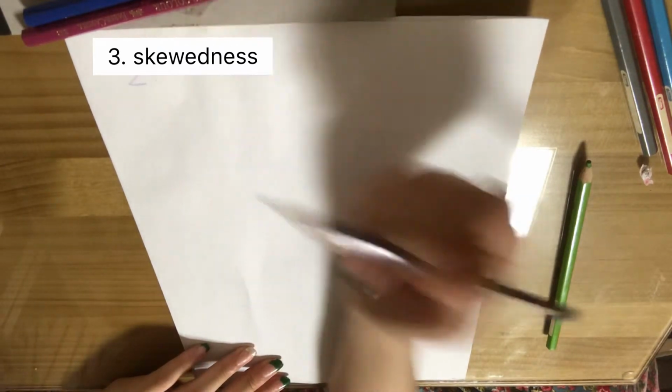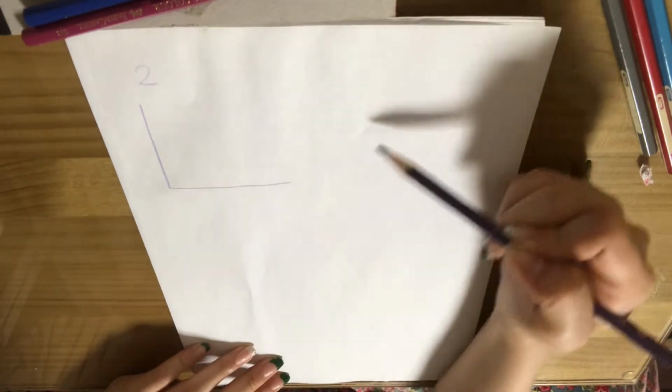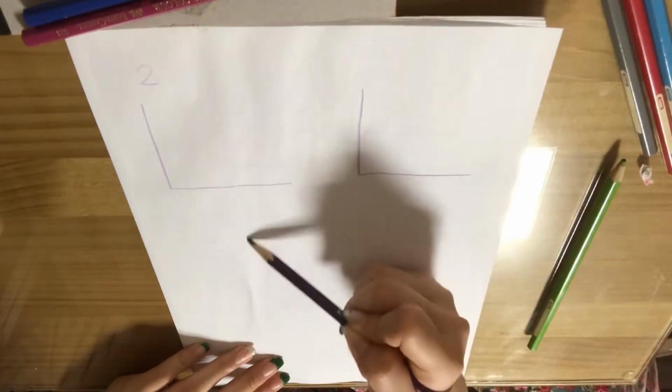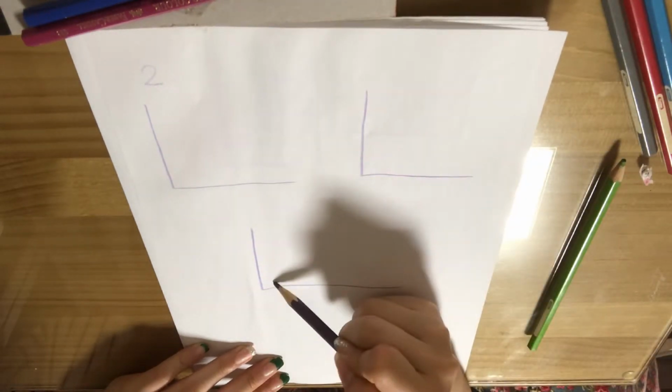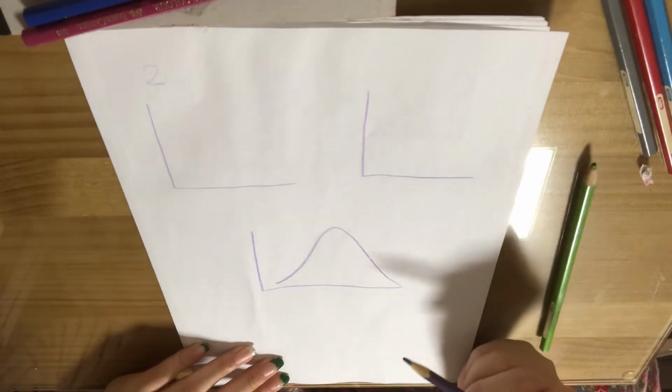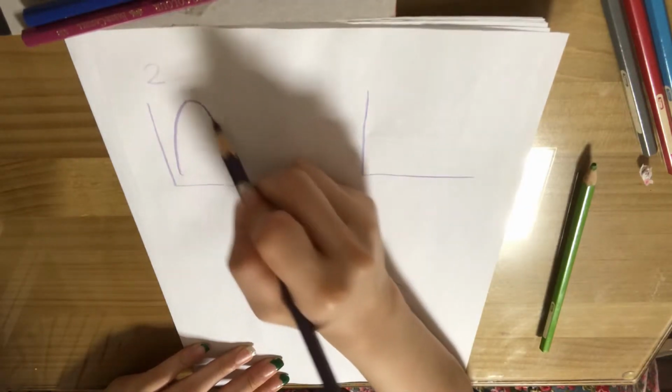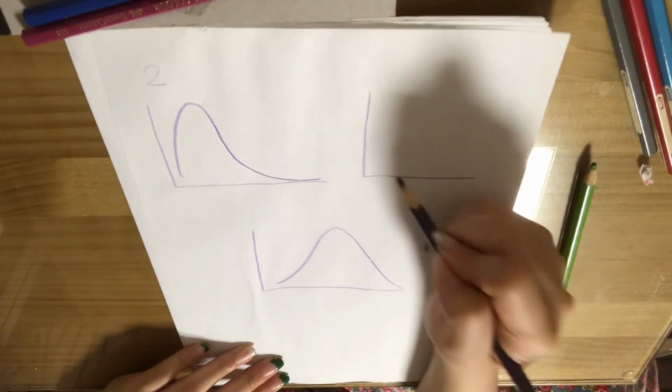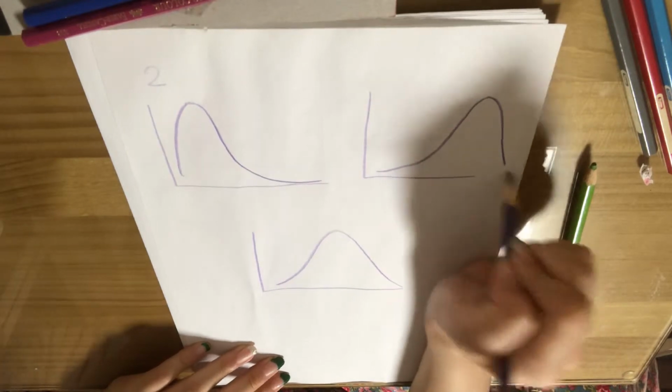The second factor that you have to consider when you look at the shape of the distribution is skewedness. This is a really important concept, and skewedness means where the scores are centered at. So basically there are 3 main shapes. This one, and this one, and this one.